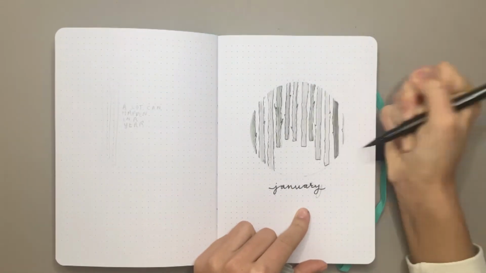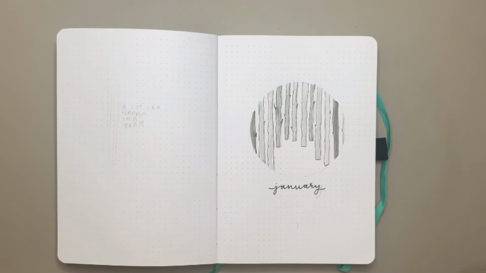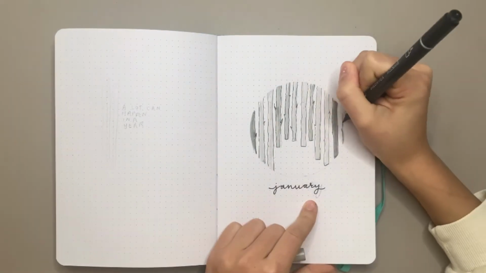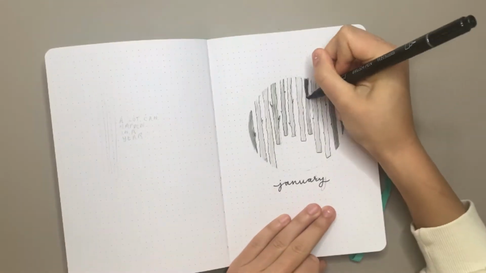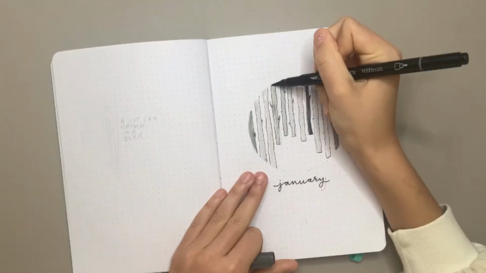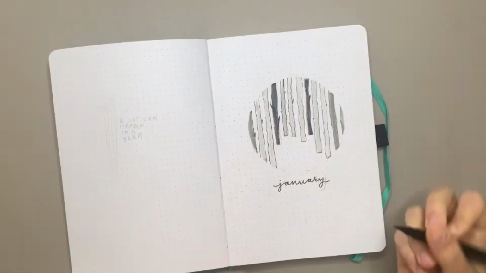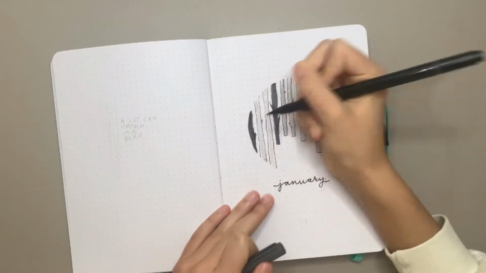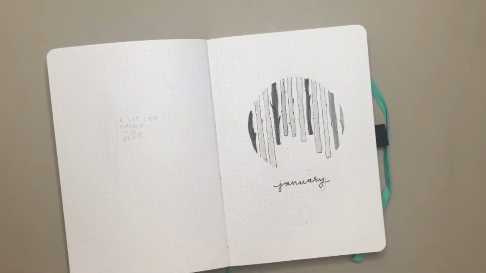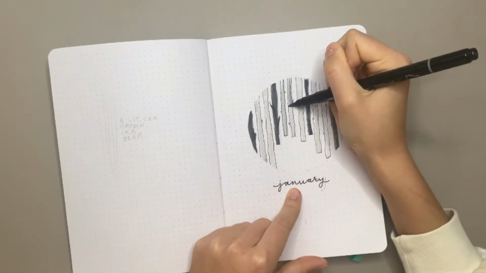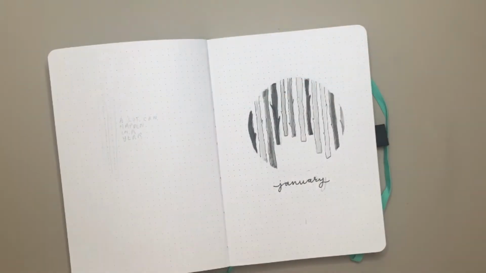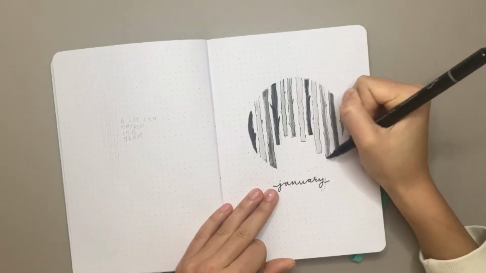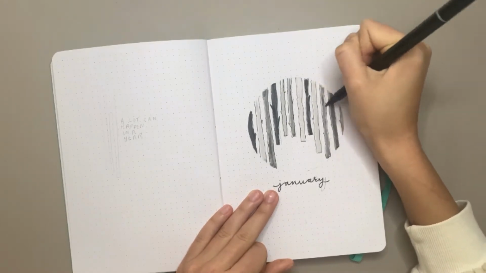I just went for a really simple cursive font for this month's theme, just because it goes well with the theme. I usually just pick out a theme, pick out the colours, and then pick out whatever font will go best. If it's really simple doodles, then I'll go for a more extravagant calligraphic font. But for this one, I thought the illustrations are quite detailed, even though they are really easy to draw, so I went with a super simple cursive.